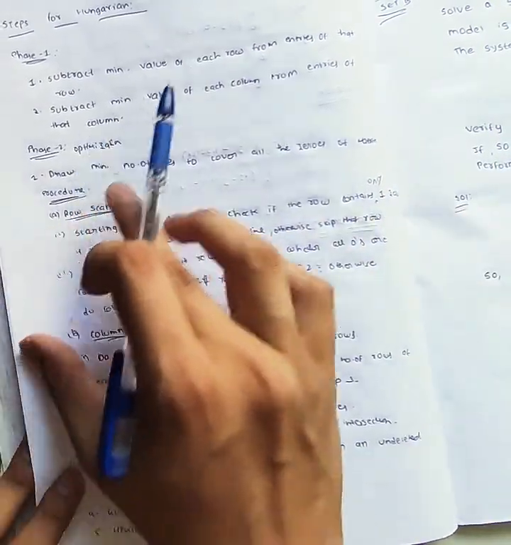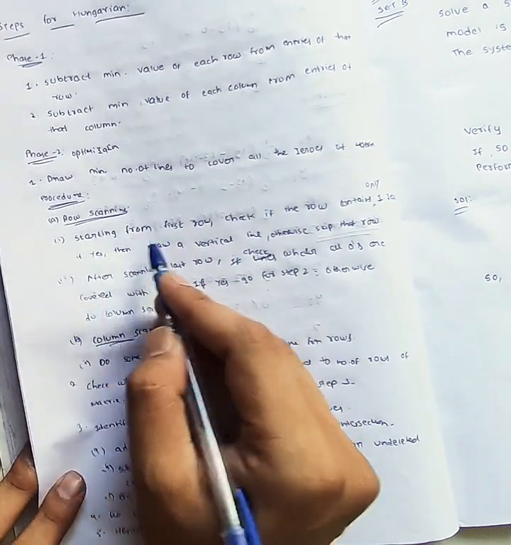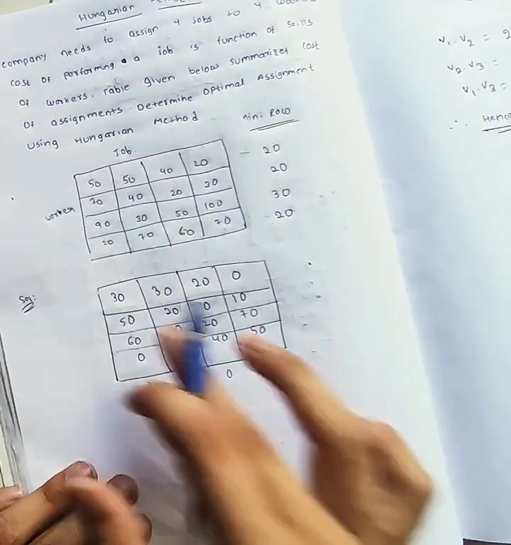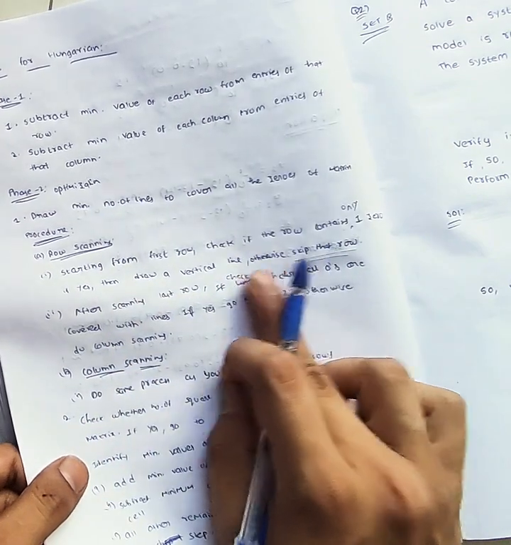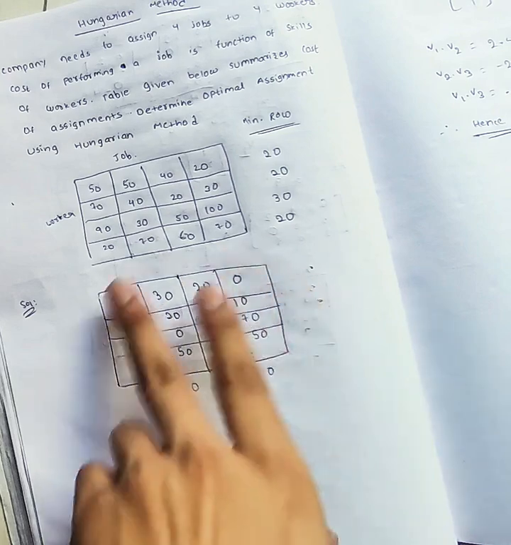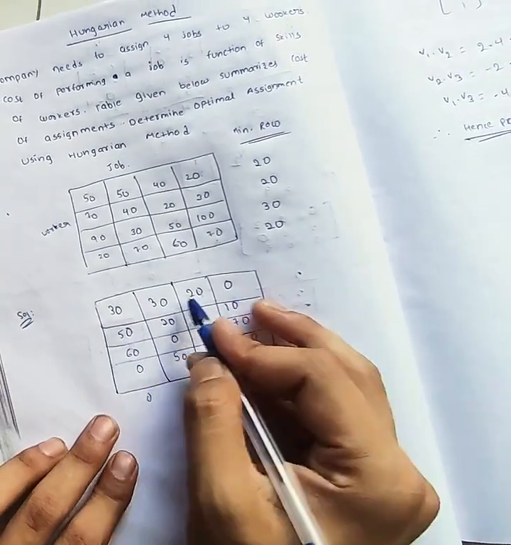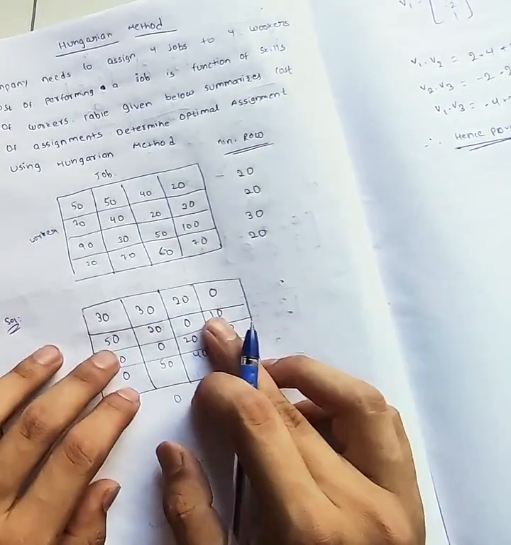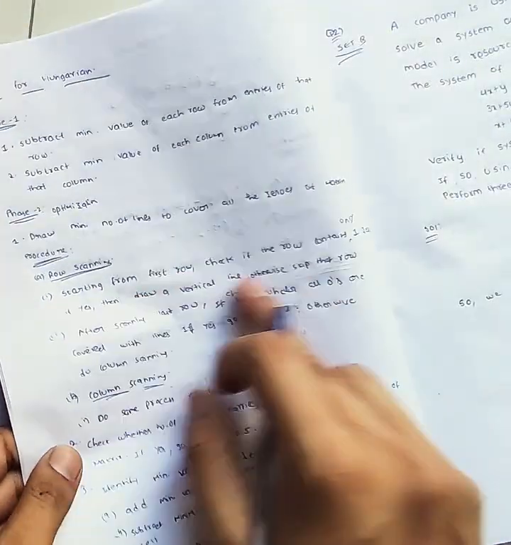First, row scanning, which means we have to scan the rows. Starting from the first row, check if the row contains only one zero. If it does, draw a vertical line; otherwise, skip that row. While checking the first row, check whether there is one zero or two zeros. If I have two zeros, I skip that row, which means I won't do anything for it and go to the next row. But here I have one zero, so I box it and draw a vertical line.